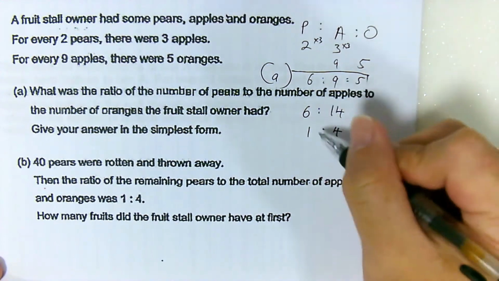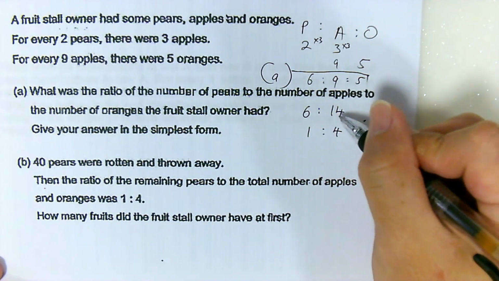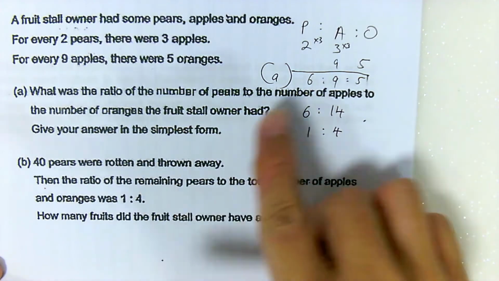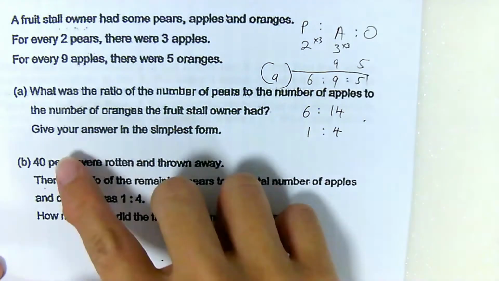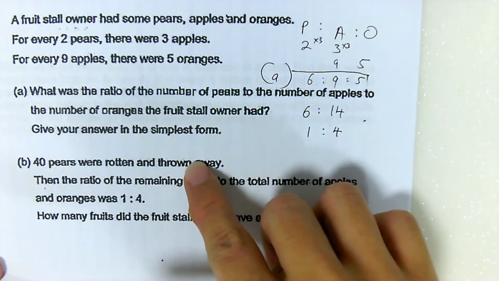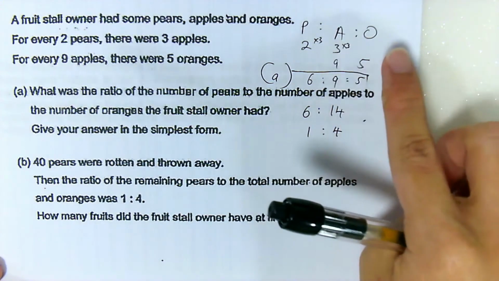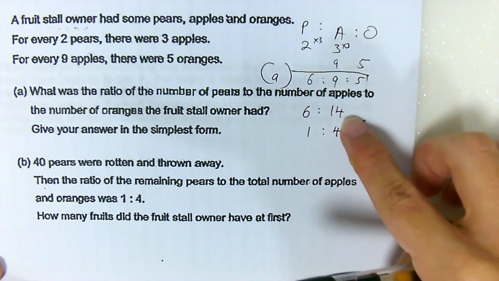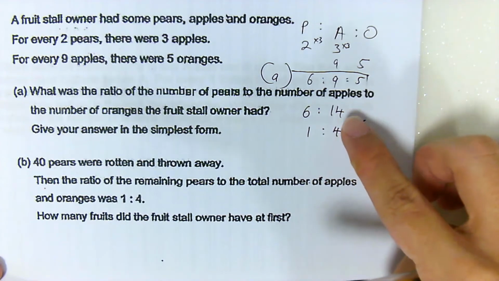Now they told us that after 40 pears were rotten and thrown away, it became 1:4 instead. Okay, so what is the next step we need to do? Very simple. Do you realize that only pears were rotten and thrown away, but nothing happened to the apples, nothing happened to the oranges, which means that the ratio here should actually be the same.